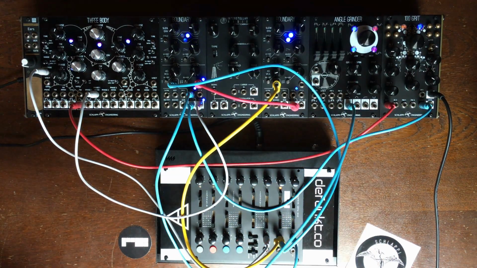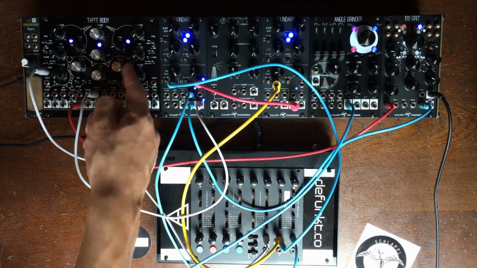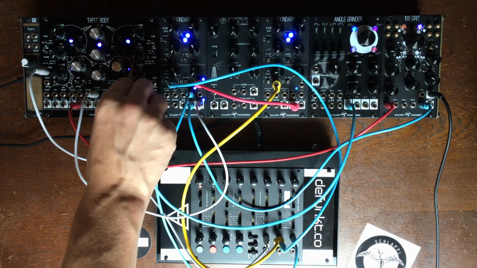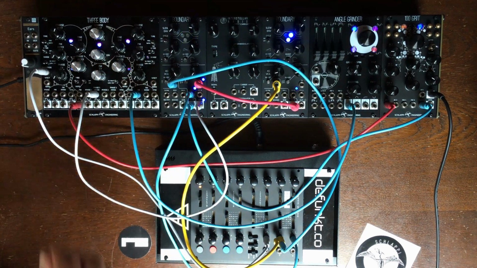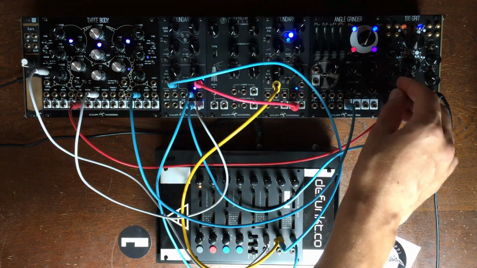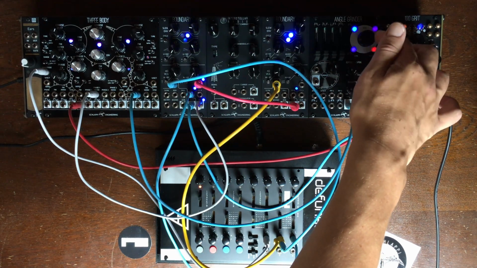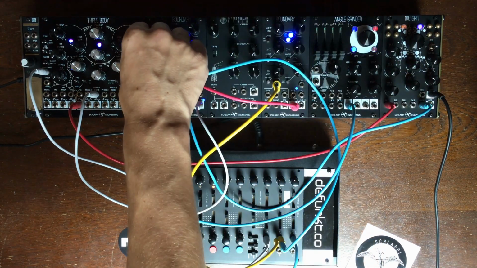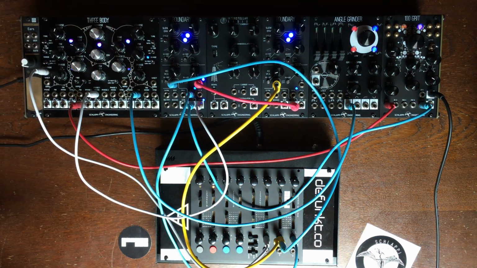Let's add more phase modulation, but let's modulate the frequency of this modulator. That's pretty fun.